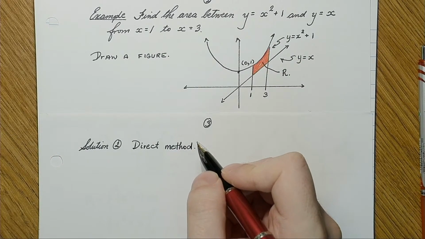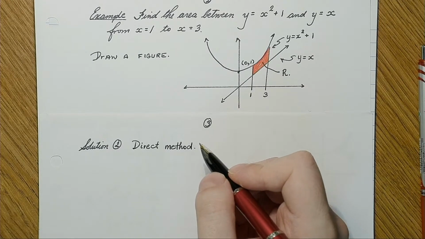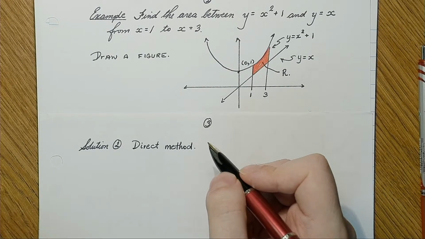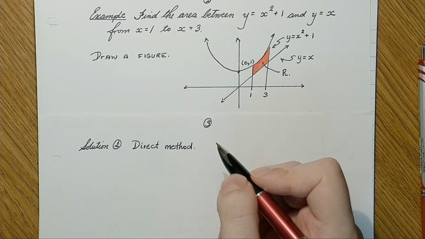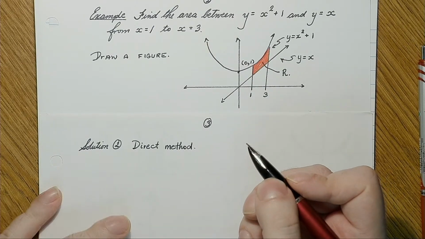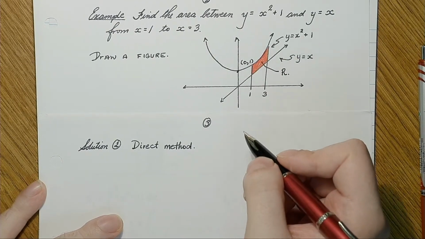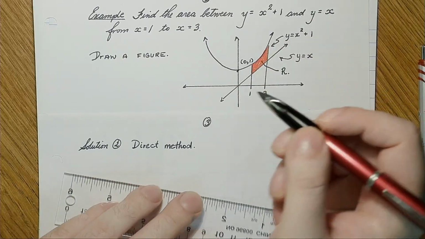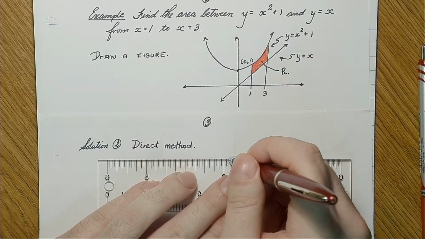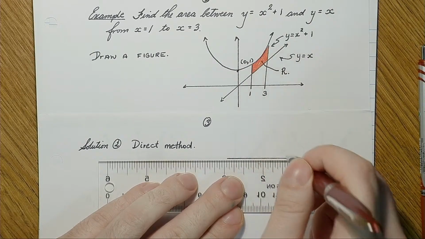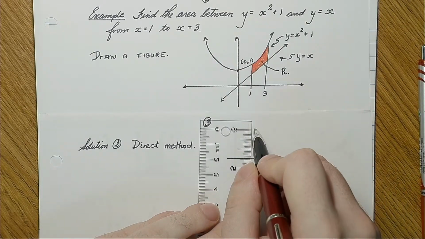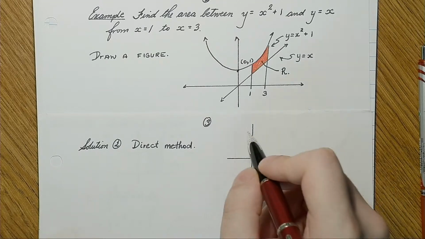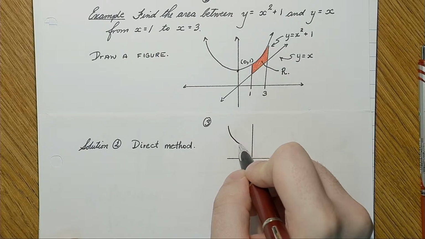So this one I call the direct method. Again, I would start out by drawing my picture here. I'm going to sketch it again, because I need to do a little bit of labeling.